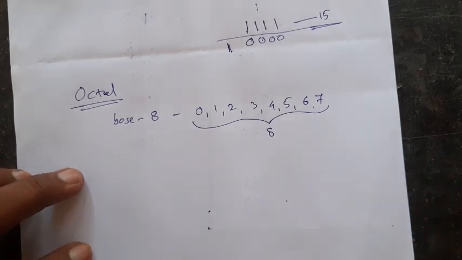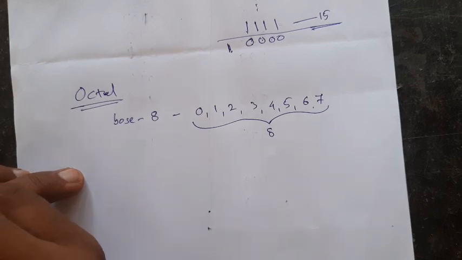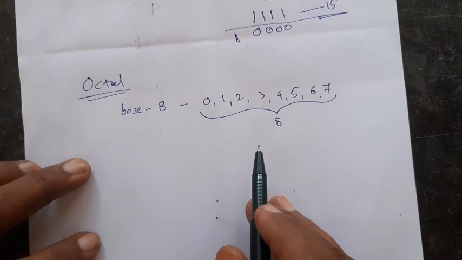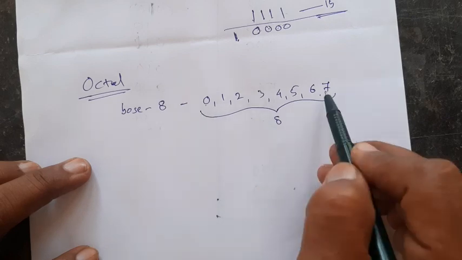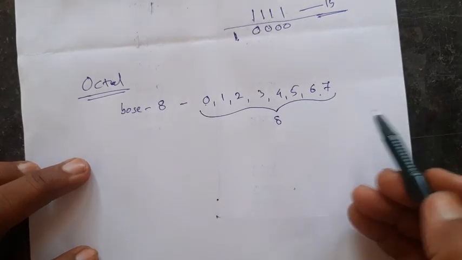Therefore, our octal number system consists of 8 basic numbers from 0 to 7, and we can develop the numbers in the octal number system with the help of these 0 to 7 base numbers.